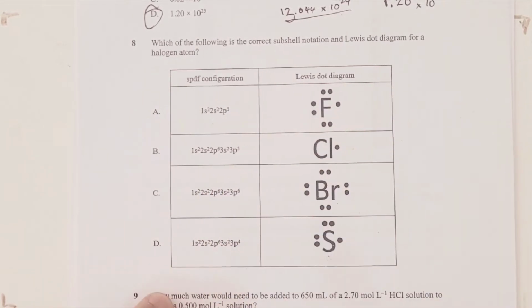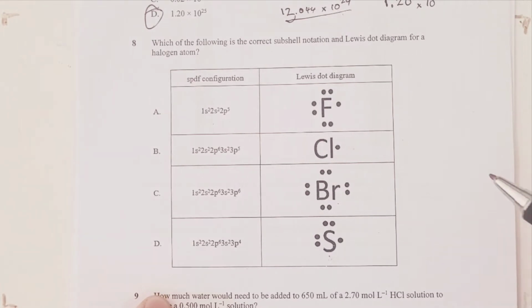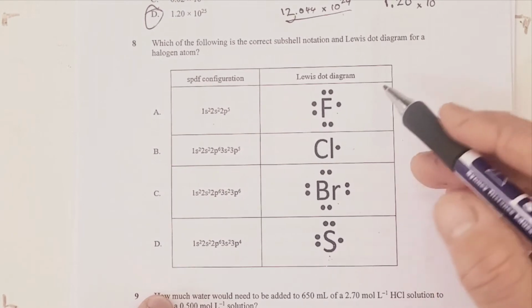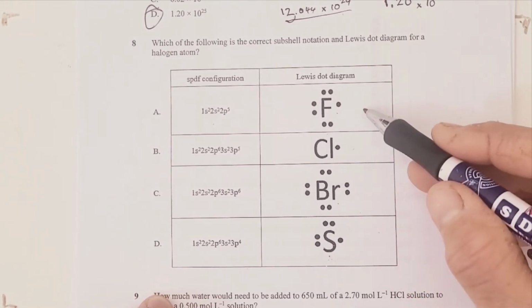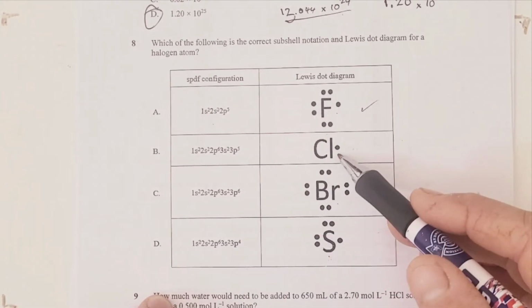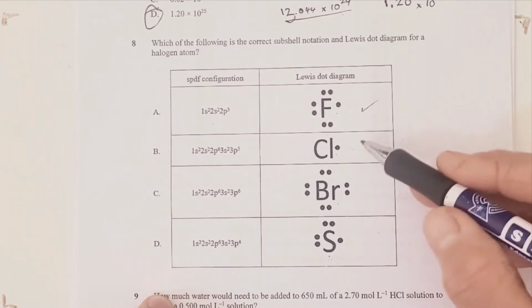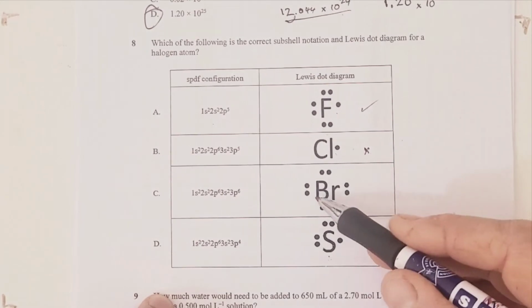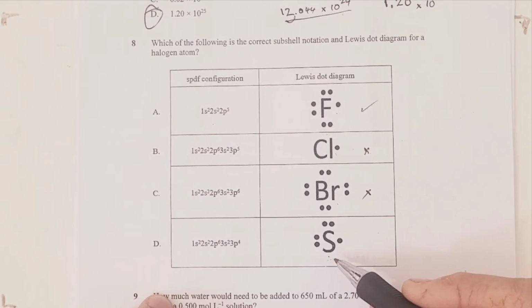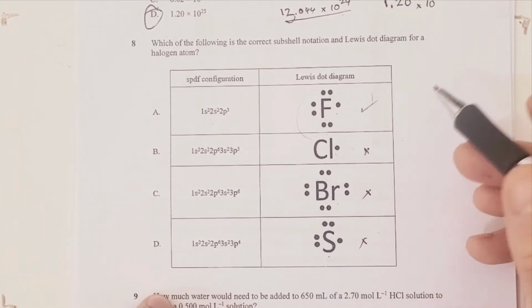Alright, which of the following is the correct subshell notation? So we're just looking for any errors. Might as well start with the easiest one here. Fluorine is group 7. 1, 2, 3, so that's 7. Okay, we'll come back and check this in a sec. Chlorine, that's also group 7, so that's not right. Bromine is also group 7, that's not right. And sulfur is group 6, 1, 2, 3, 4, 5, so that can't be right. So it's looking like this is, well, it's the only one there.